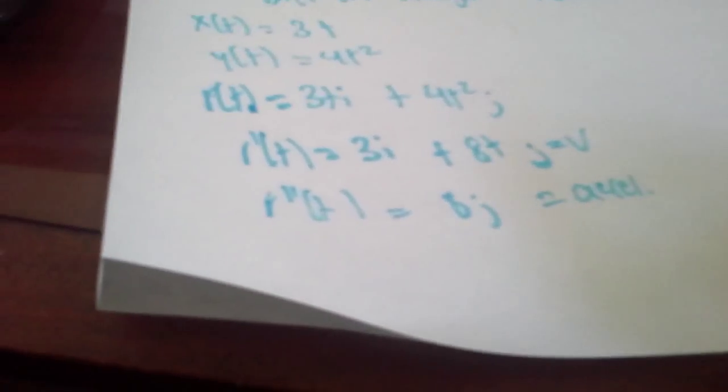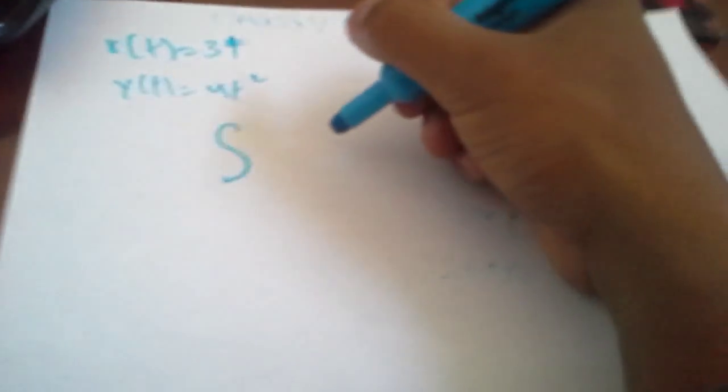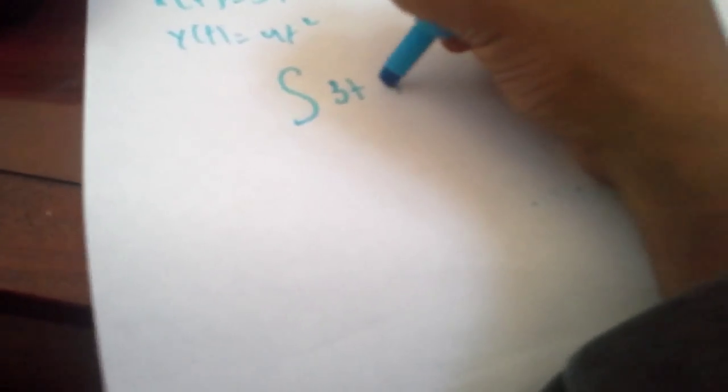And now we're going to go to integration of vectors. This is also really simple. Let's take that same example that we just used. x of t equals 3t, and y of t equals 4t squared. So you want the integral of 3t i plus 4t squared j dt.